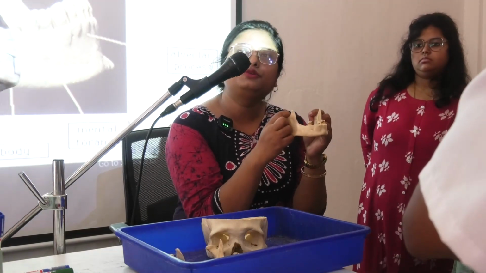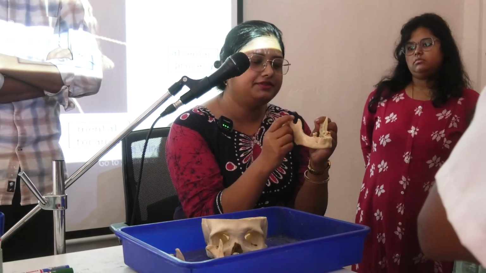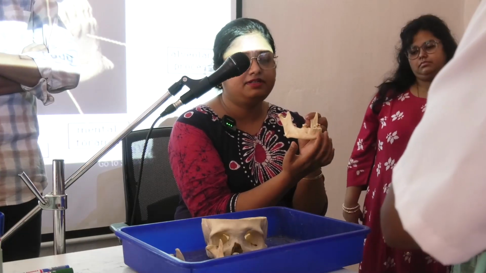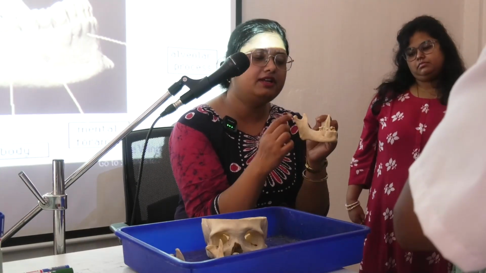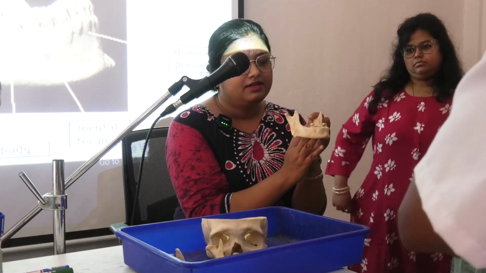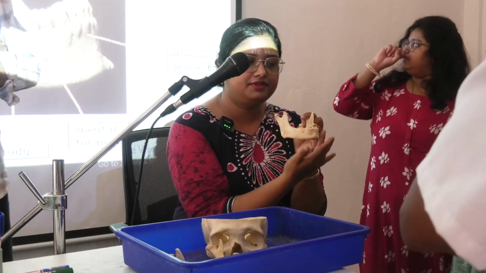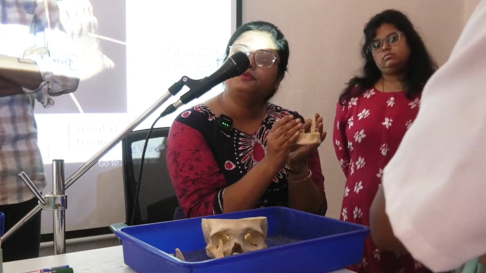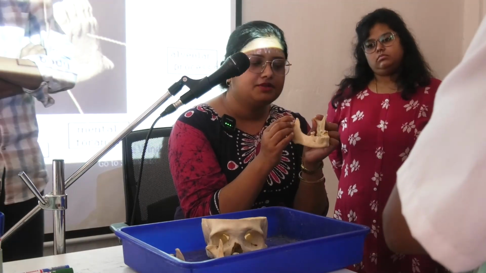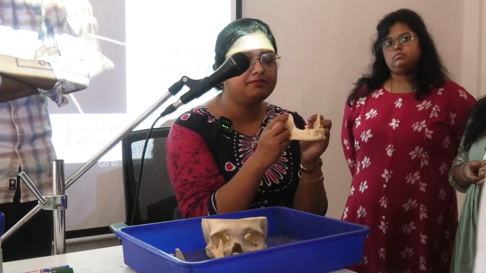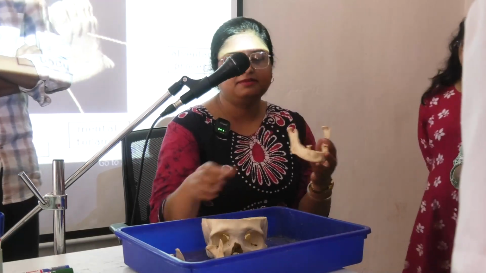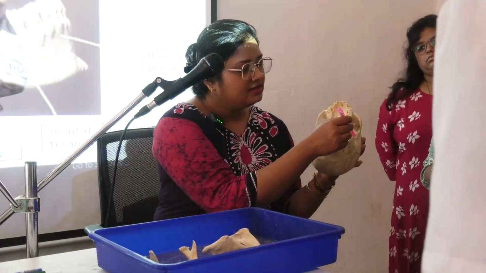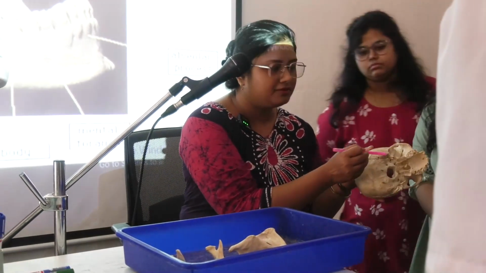And how will you hold it in anatomical position? You hold it with your two hands, index finger and thumb, holding the condyles of the mandible like this. So the symphysis menti will be facing anteriorly, the condylar processes posteriorly, and this convex surface is anterior. The ramus will be posteriorly placed. So this will be the anatomical position of the mandible, and the condyle of the mandible will articulate with this fossa, which you can see in the temporal bone.